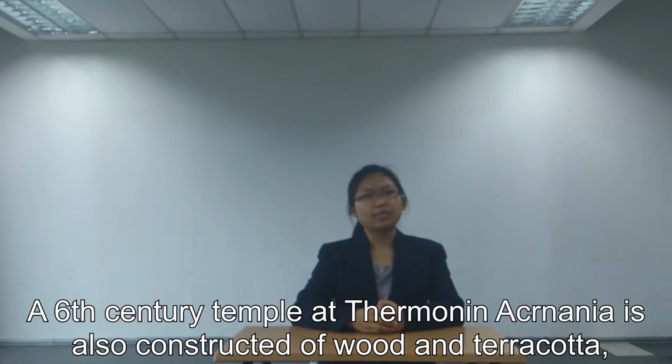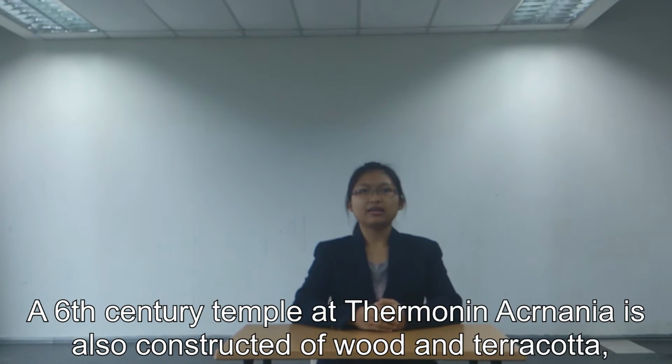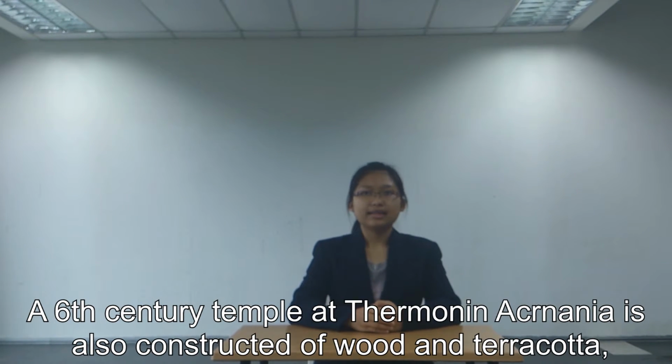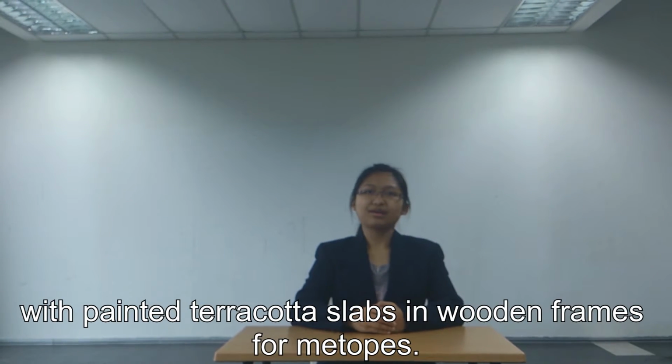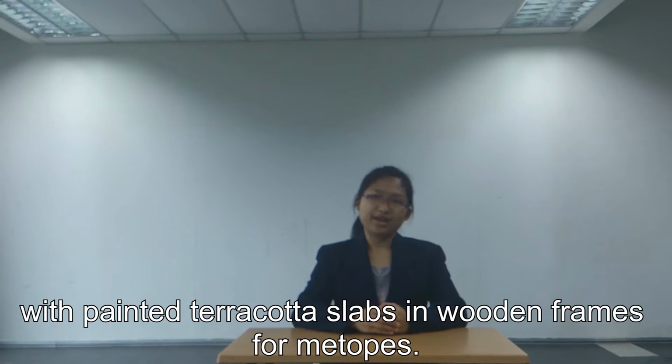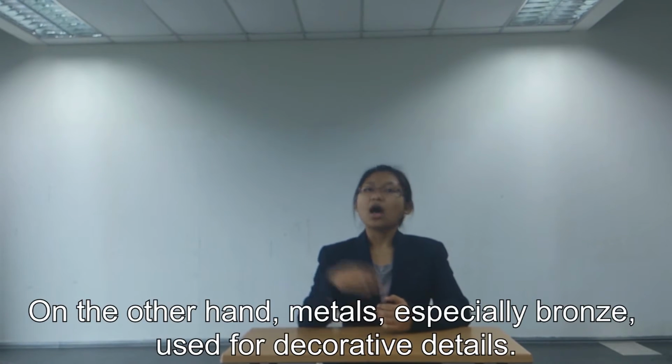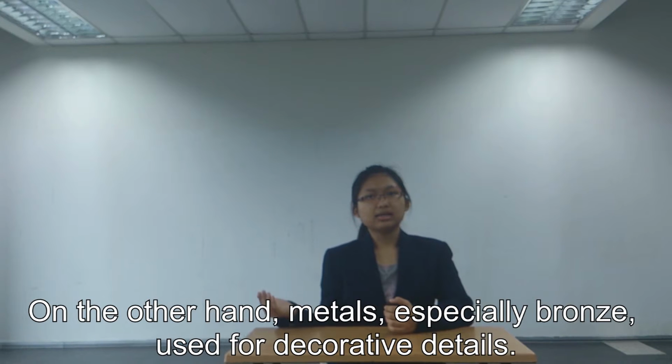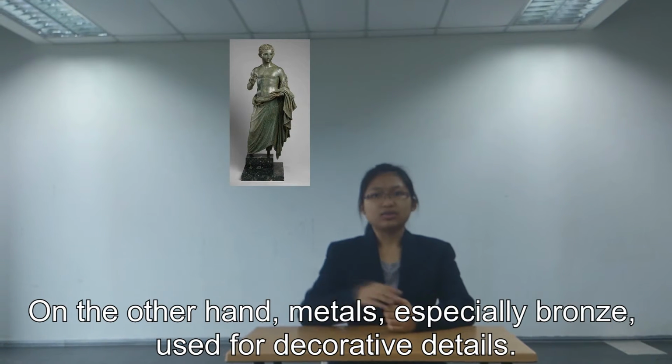A 6th century temple at Thermopylae, Arcadia is also constructed of wood and terracotta, with painted terracotta slabs in wooden frames for metopes. On the other hand, metals, especially bronze, were used for decorative details.